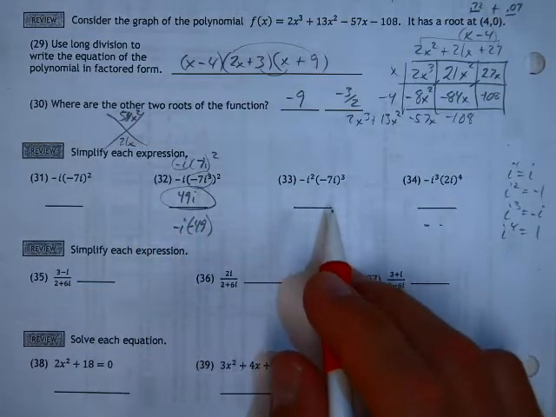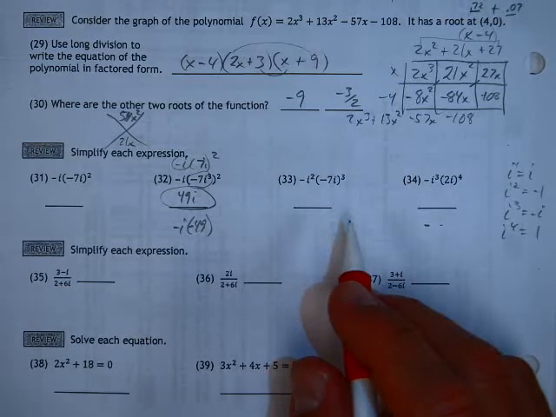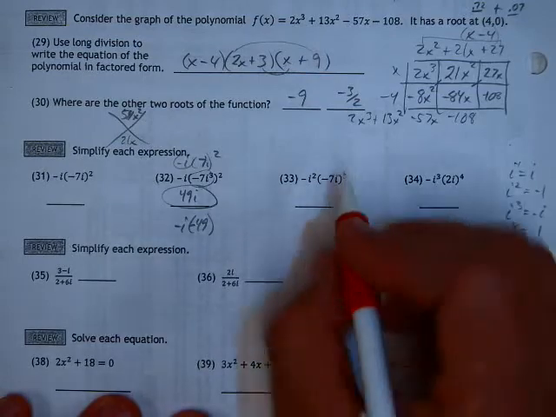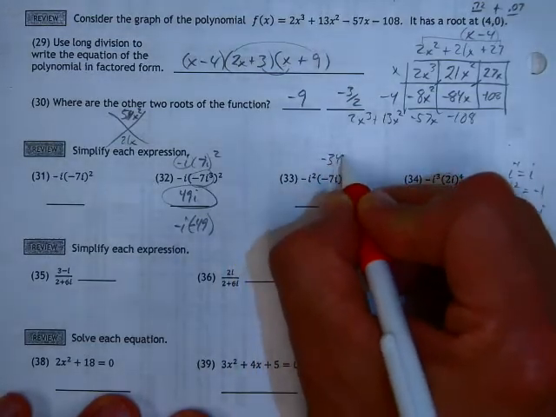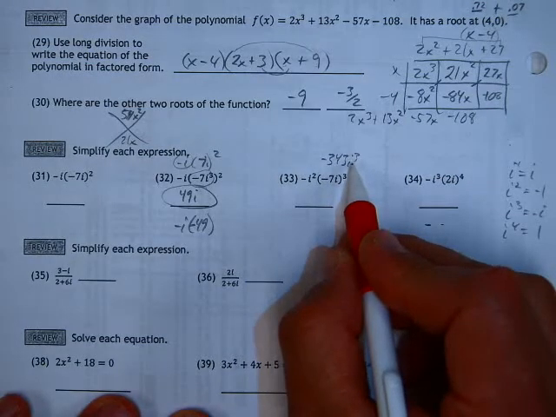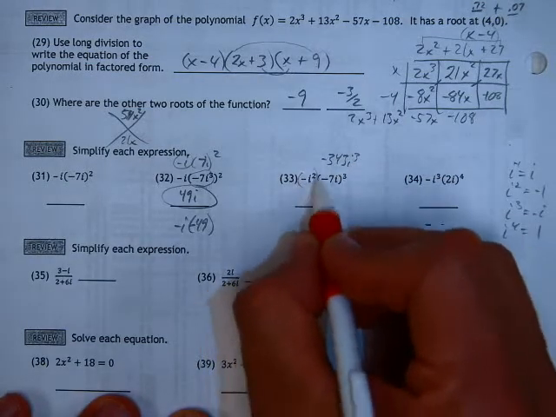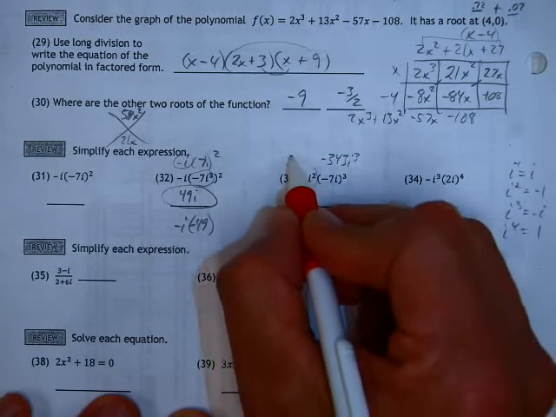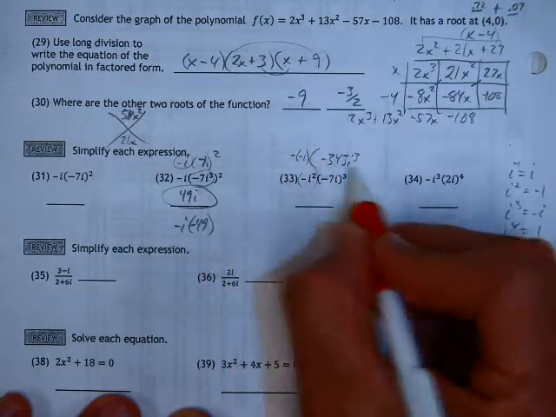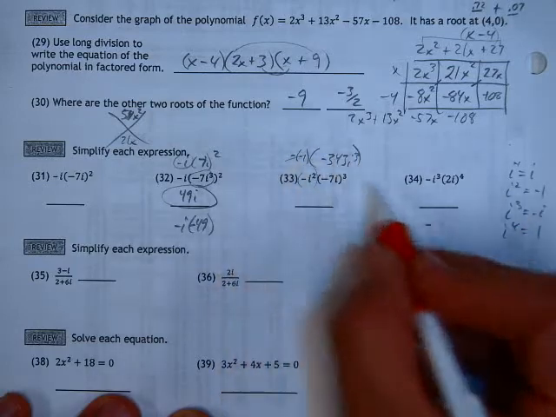Similar situation, you have a 7 raised to the third power, you got 343 here, but you're going to have a negative 343, but i to the third power. And remember, i to the third is a negative i. So you've got this negative i squared, so you have a negative 1 out front. That's going to become a positive 1 and basically goes away.